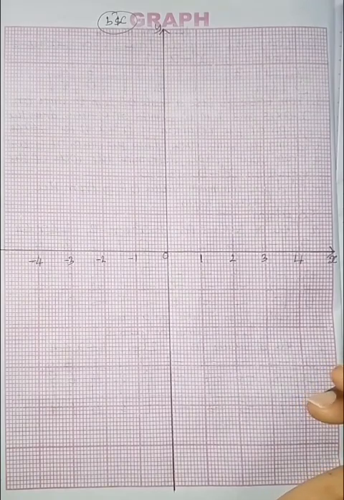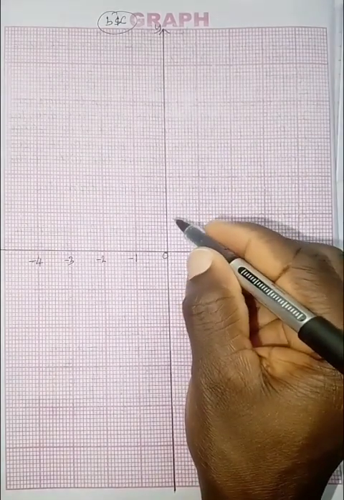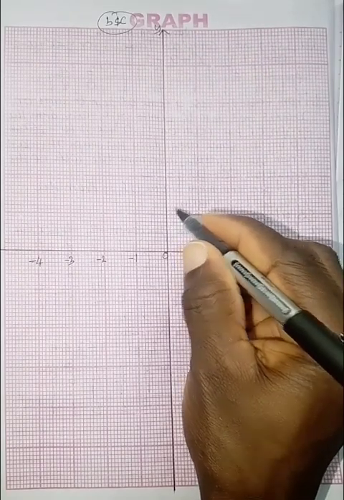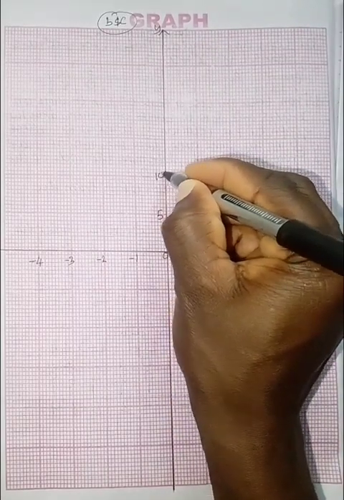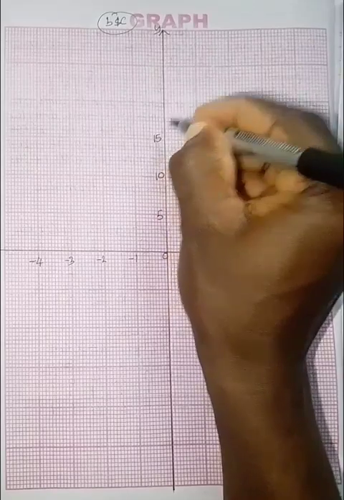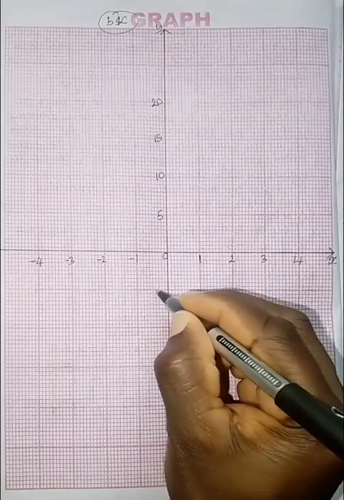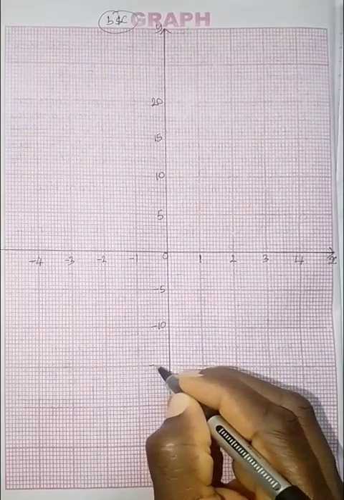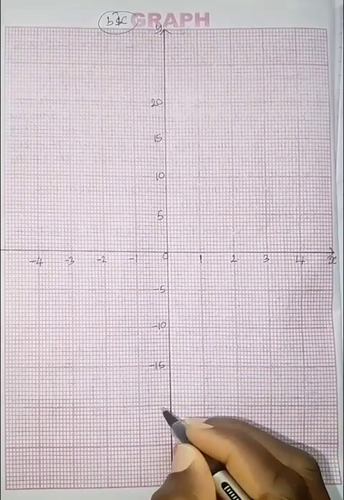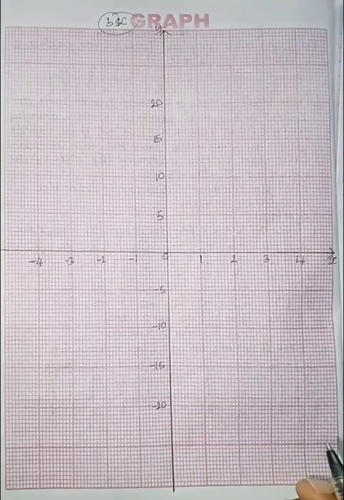Then 2 cm equal to 5 units on y-axis. So from 0 to the end of the first box is 2 cm, which is 5. The next one is 10. This is 15, 20. We can stop here. Okay, if you go down, you have minus 5, minus 10, minus 15, minus 20, and so on.